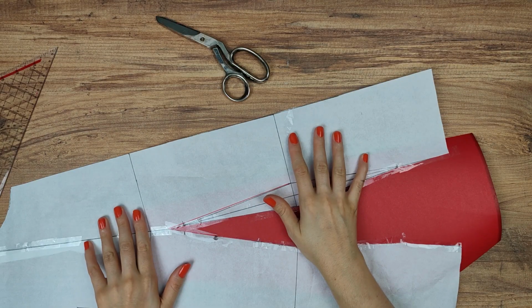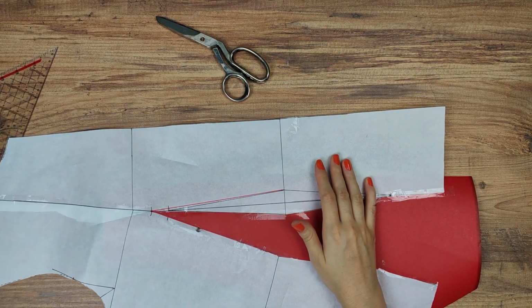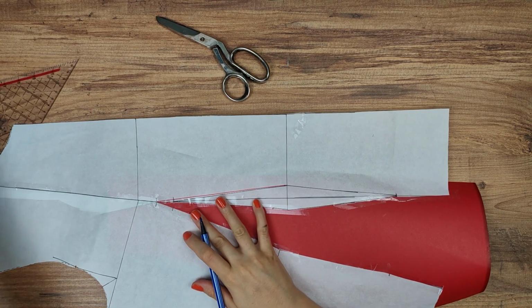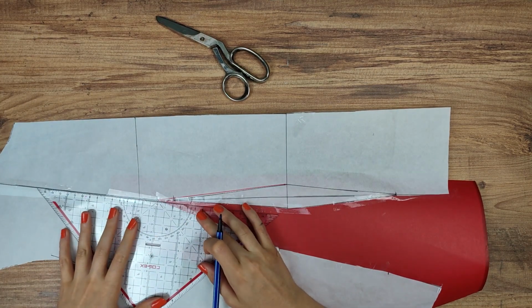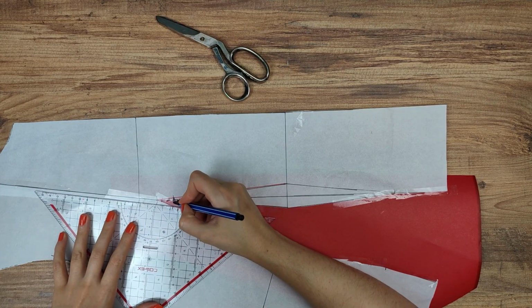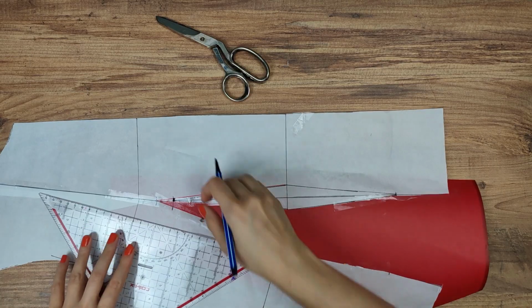Once the new waist dart is created, shorten it so that the dart point ends about 2 centimeters below the bust point. Okay, here bust point and here 2 centimeters. You see? Okay.